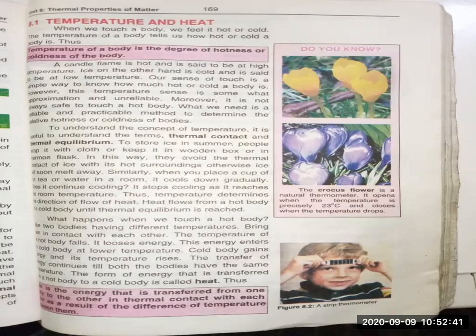If there is even a little bit of difference in temperature, the heat will always transfer from the hot body to the cold body. As I told you, there are two persons, one coming from outside and one inside the room. When they shake hands, they have different temperatures. Suppose one hand is 20 degrees Celsius and the other hand is 14 degrees Celsius. What will happen if they shake hands?